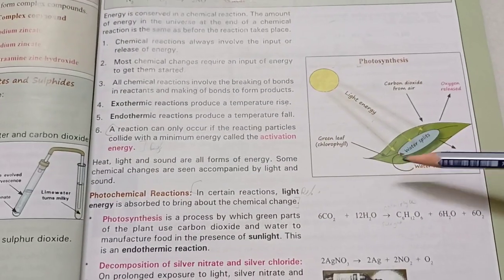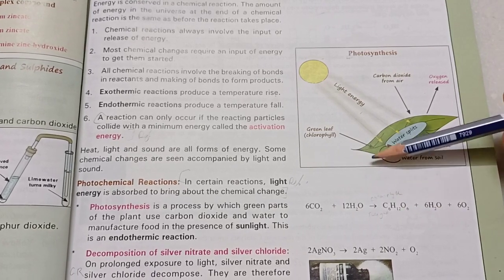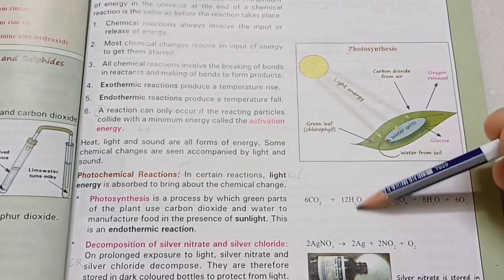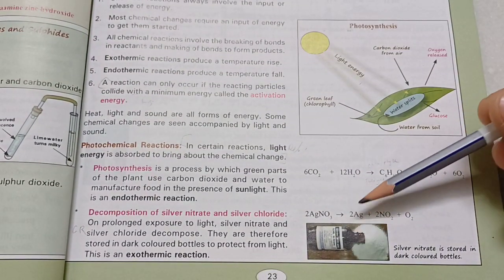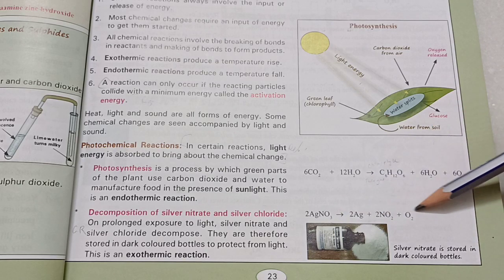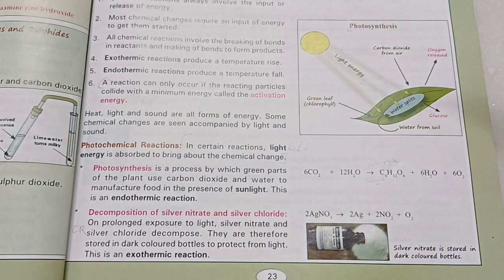Photosynthesis. Here, sunlight is required. It happens only in the presence of chlorophyll. So it's an example of photochemical reaction which happens in the presence of light. This is another example. Now that's why silver nitrate is kept in bottles because otherwise light will decompose it. It's called photochemical decomposition. Reddish brown gas is being released. Mark this as a give reason.